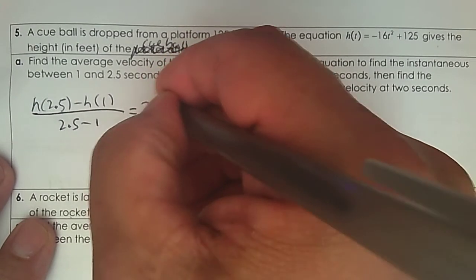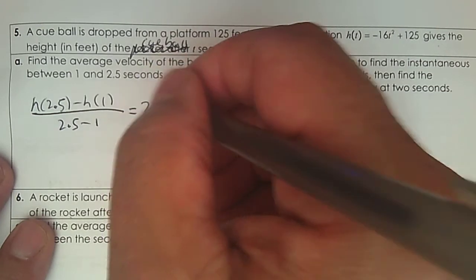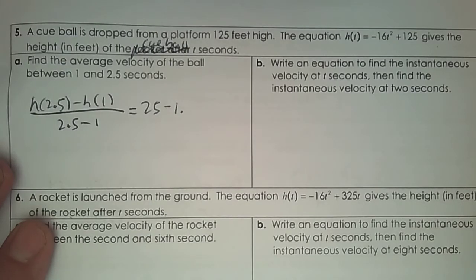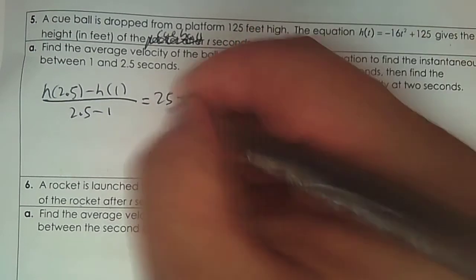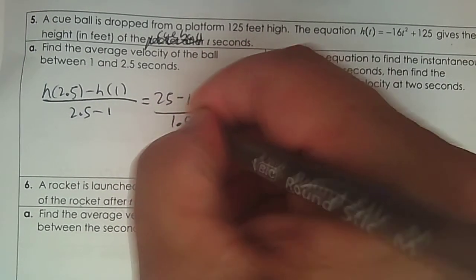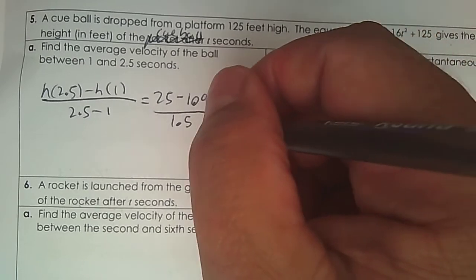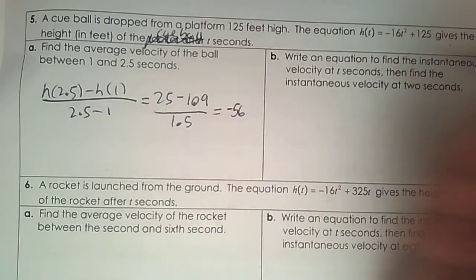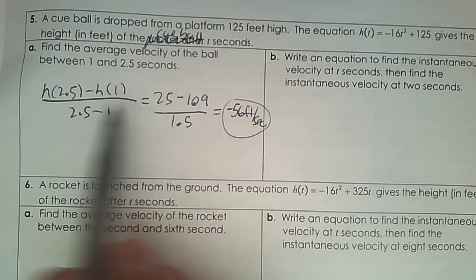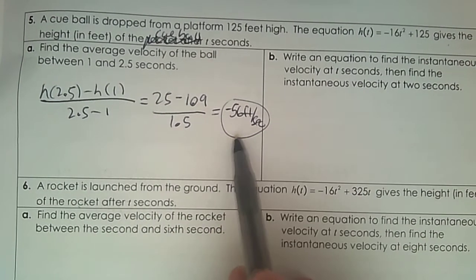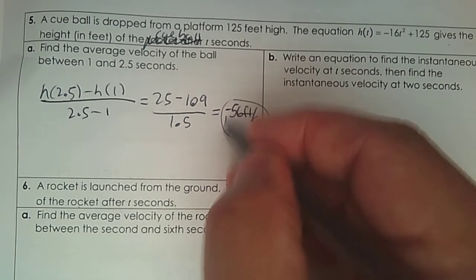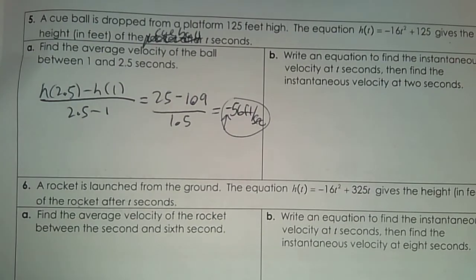Plug in 2.5, you get 25. Plug in 1, you get 109. And then 2.5 take away 1 is 1.5. Put that all together and you get negative 56. 56 what? The unit is feet per second. So what does that mean? Between 1 and 2.5 seconds, the average rate that the cue ball is falling is negative 56. In this case, the negative represents decreasing height, or falling.